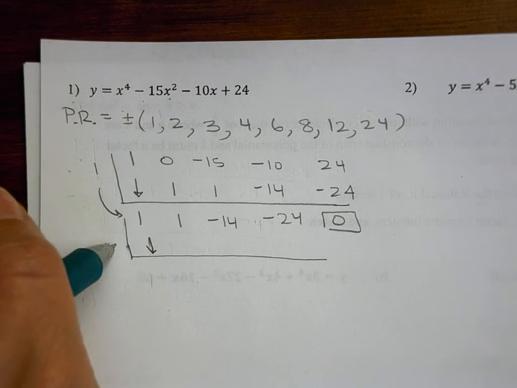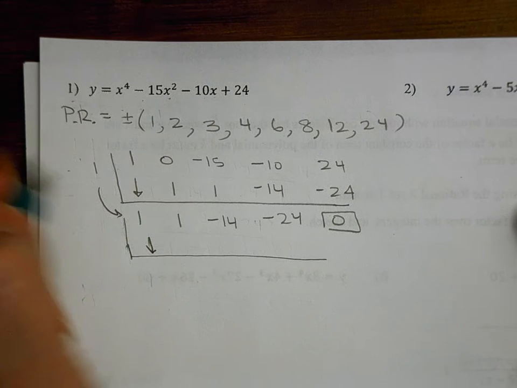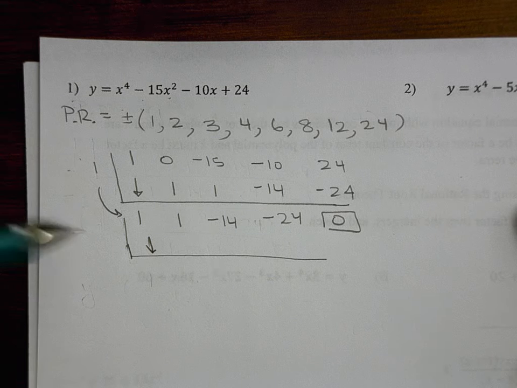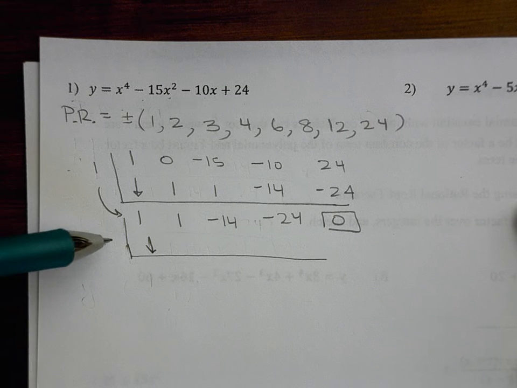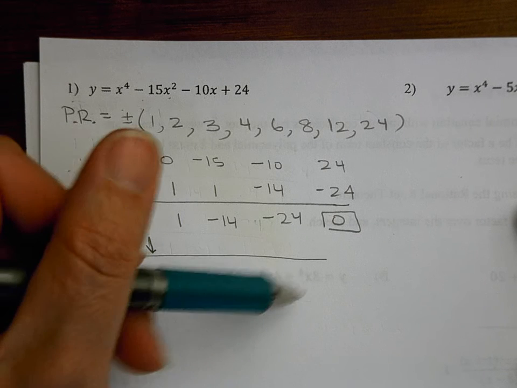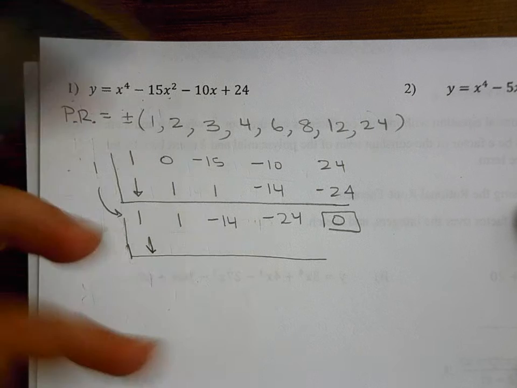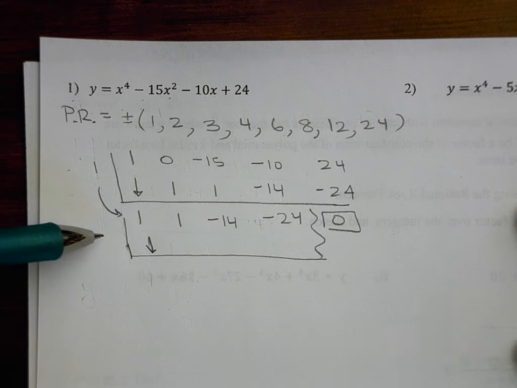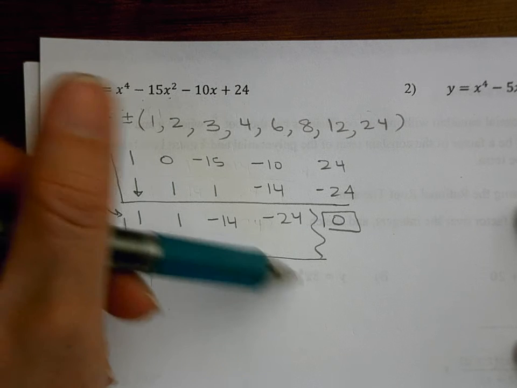And then I would try negative 1 to see if negative 1 works. I have pre-done the problem, so I know negative 1 won't work either. If I tried negative 1, I would get a remainder that's not 0. And I also know 2 does not work because I tried that. So if I tried 2, I would not get a 0 remainder.